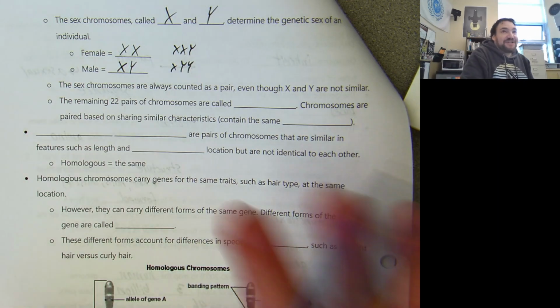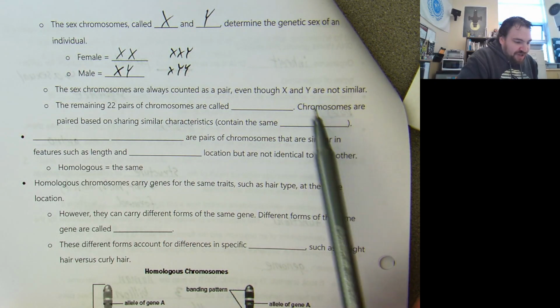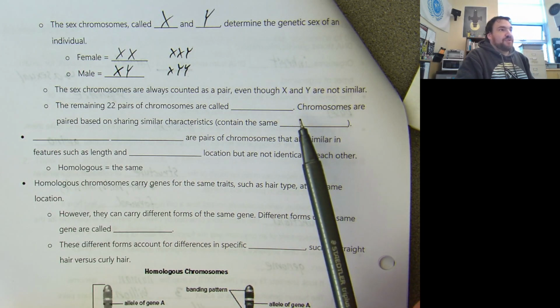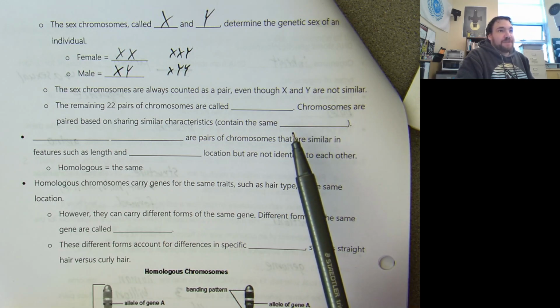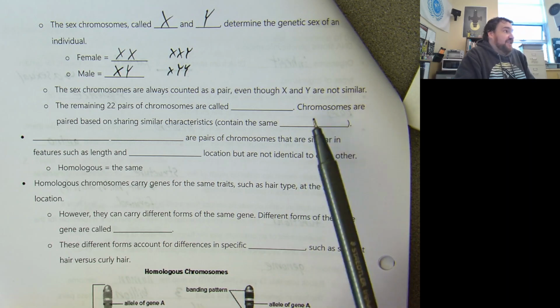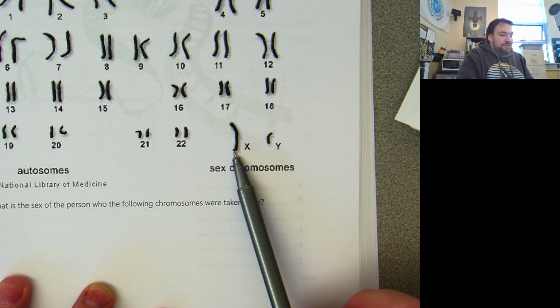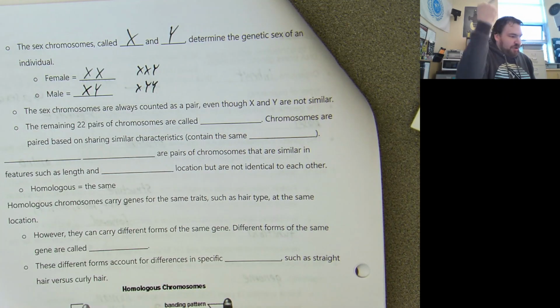Okay, so let me finish this before the bell. The sex chromosomes are always counted as a pair, even though X and Y are not similar. The Y chromosome is actually really small and pathetic. The X chromosome is quite a strong genetic material. The Y chromosome, the male chromosome, is pathetic. I don't know why, it just is. Here's a picture of it. We'll talk about this in more detail tomorrow. That's your Y chromosome, that's the X chromosome. Tiny and pathetic, big and powerful.